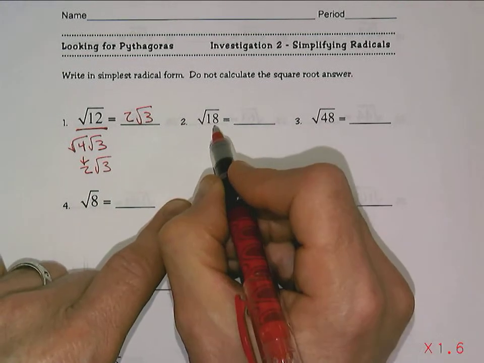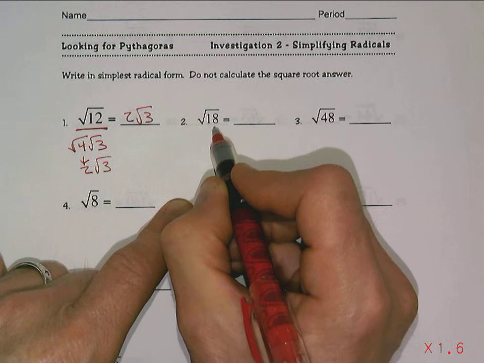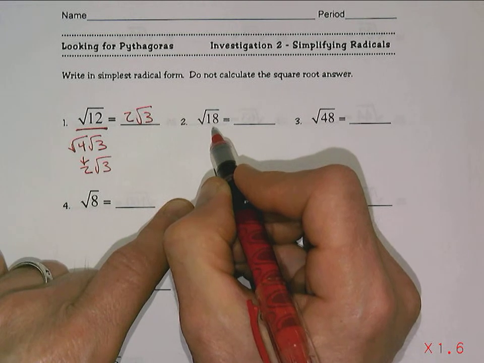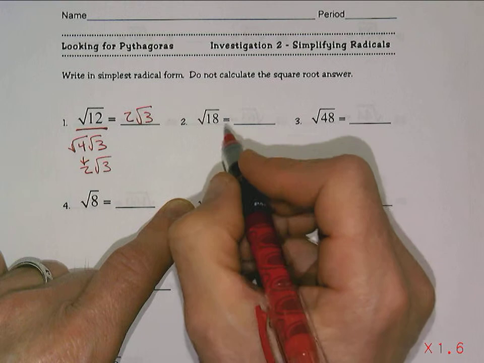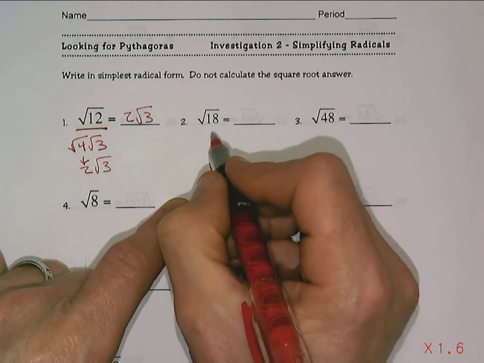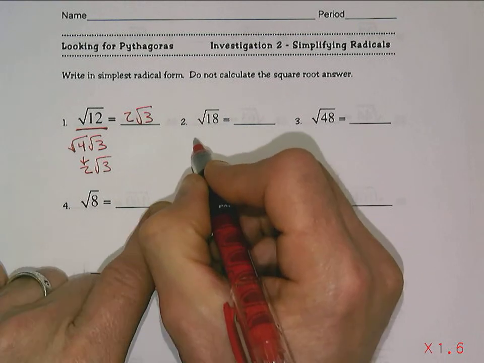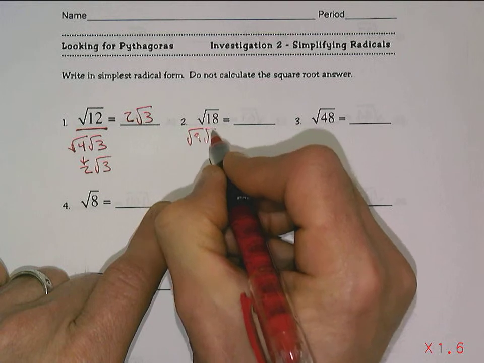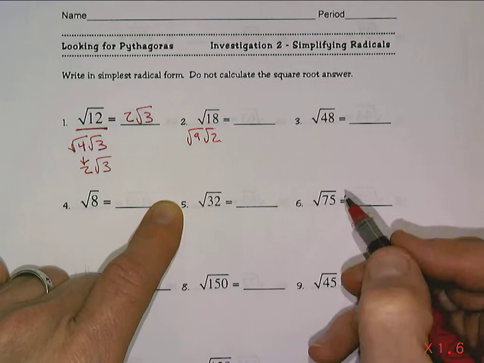So as I look at the square root of 18, let me do a couple more here, just again as an introduction to this worksheet and the idea of simplifying radicals. The square root of 18 is the square root of 9 times the square root of 2. In other words, 18 is 9 times 2.